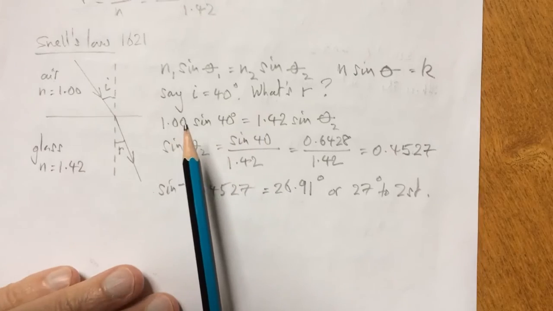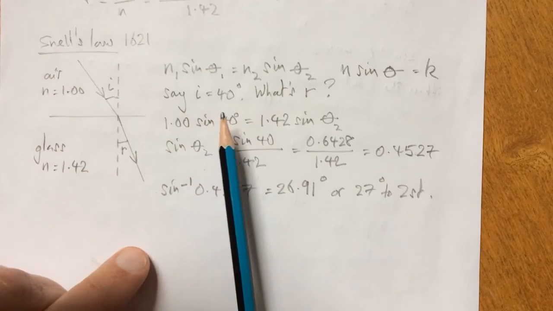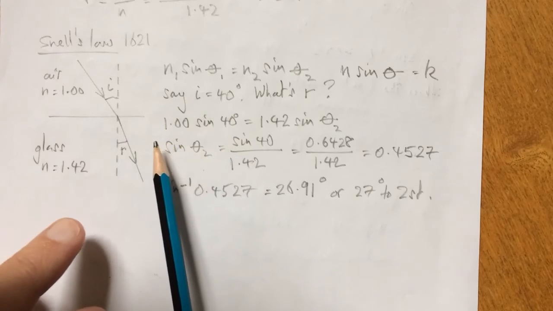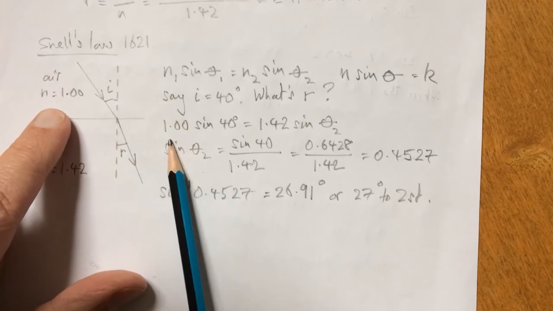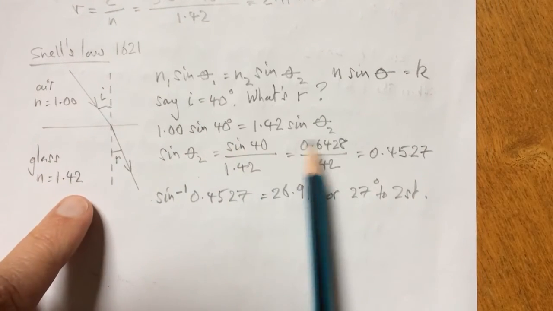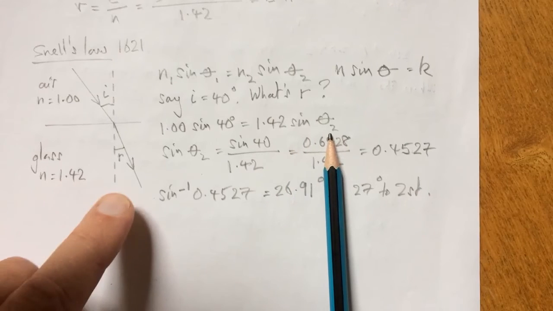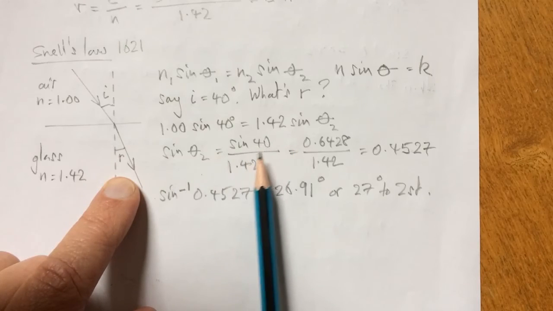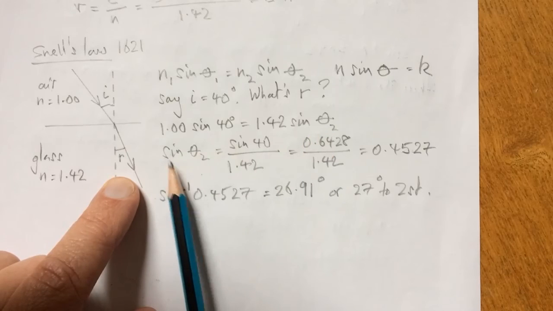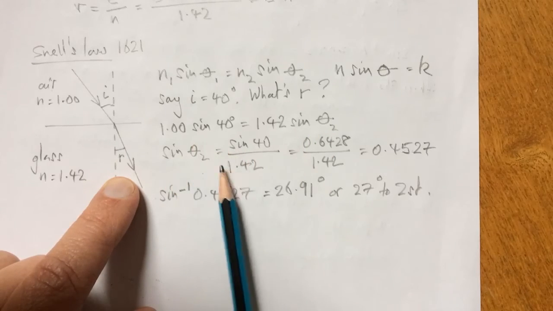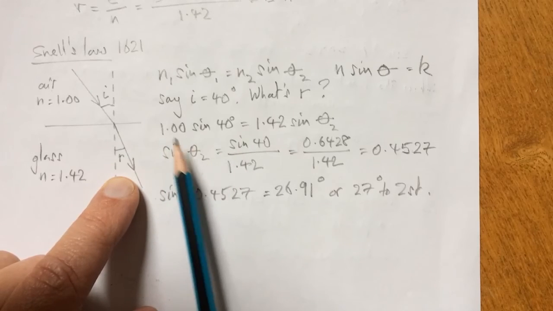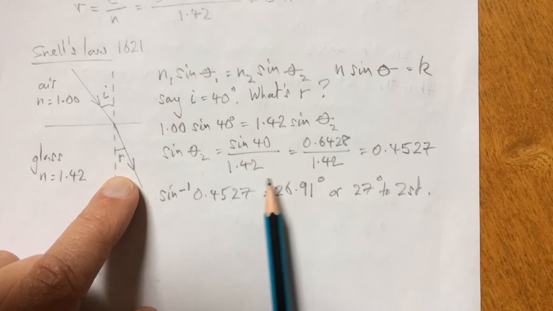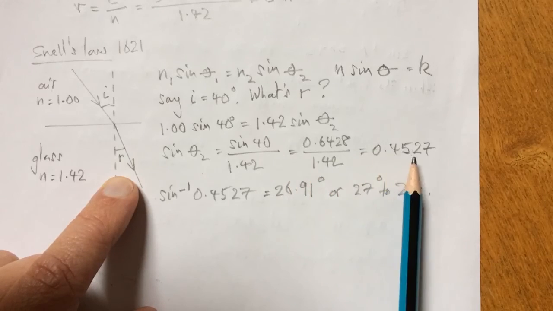So let's just do a quick example. Let's say the incident angle is 40 degrees. What is the angle of refraction? We can work it out. If we know three things, we can work out the fourth. Let's put the numbers in. So n1, 1.00, sin 40 degrees, incident angle, equals n2, 1.42, sin of the angle of refraction. And then let's just rearrange it. For sin theta 2 gives us sin 40 over 1.42. I've ignored the multiplier of 1 here. And that sin of 40 is 0.6428. Check that for yourselves. Divided by 1.42 gives us 0.4527.